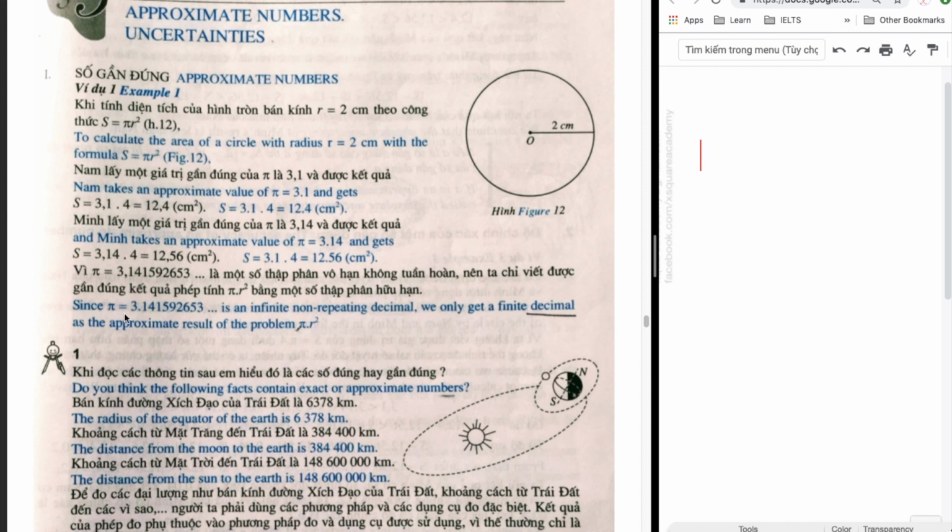Since pi equals 3.14159265 etc., is an infinite non-repeating decimal, we only get a finite decimal as an approximate result of the problem pi times r squared.